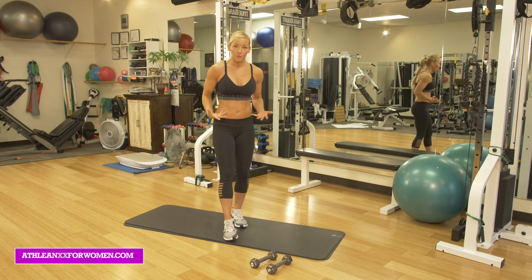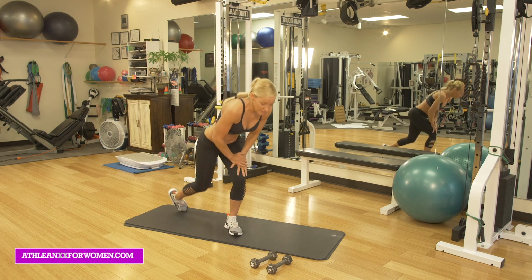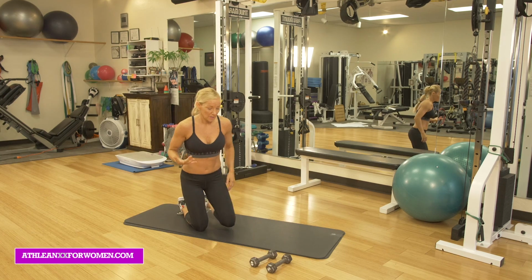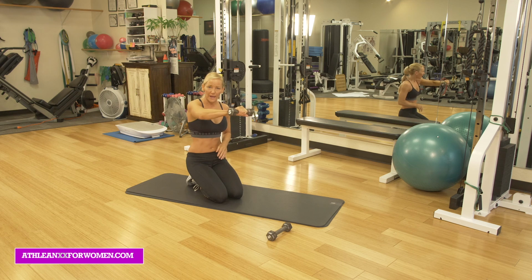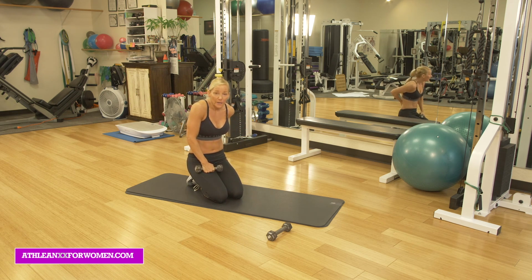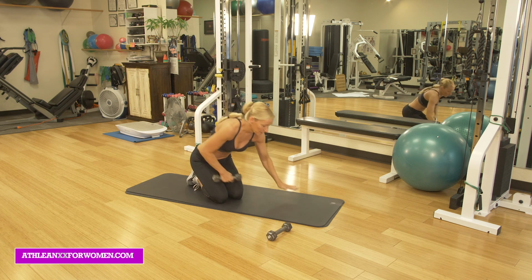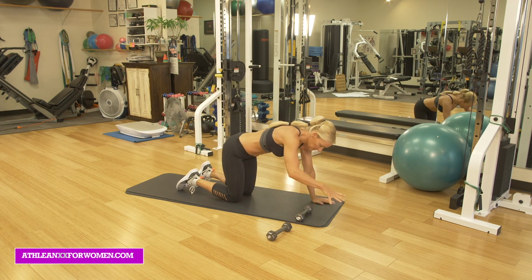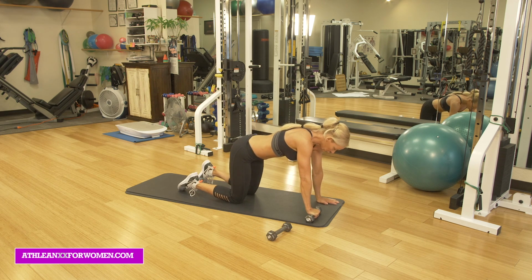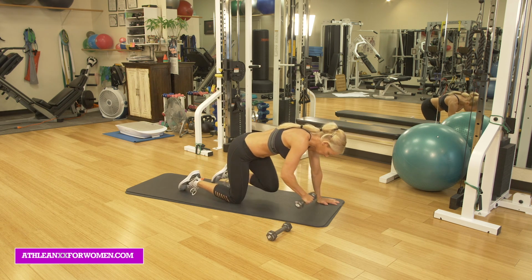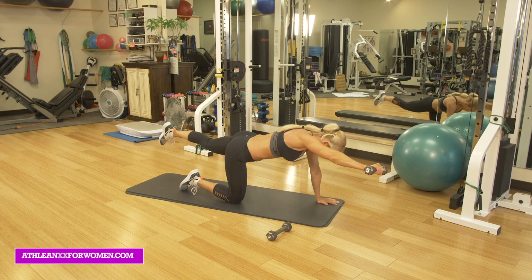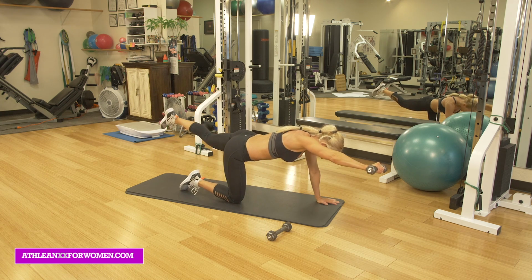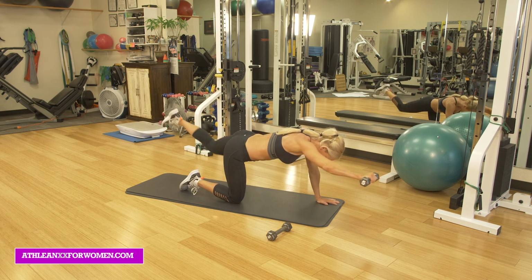Okay, weighted bird dogs. This is another really good exercise. You don't have to use weights. A lot of times I'll just have people use maybe a 3 or 5 pound just to kind of add a little bit more resistance. This is gonna be great for your core, great for spine stabilization. So we're gonna be on all fours. You're just gonna hold one dumbbell in one hand. You're gonna have your shoulders over your wrists. You're just gonna tap that dumbbell to your knee, and then you're just going to extend that out, tap and extend, tap and extend.